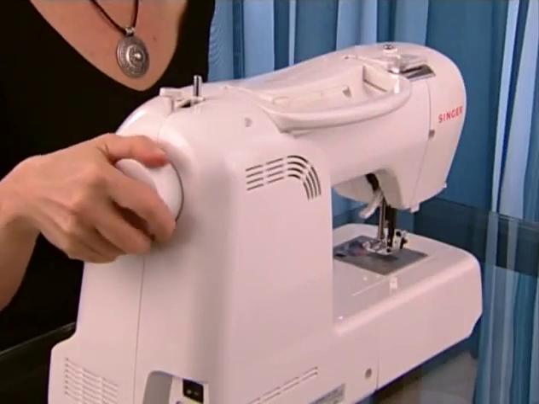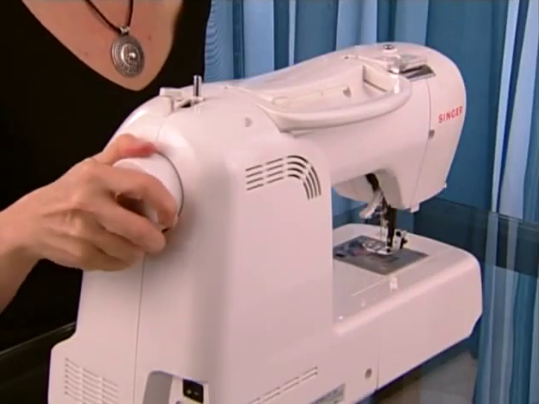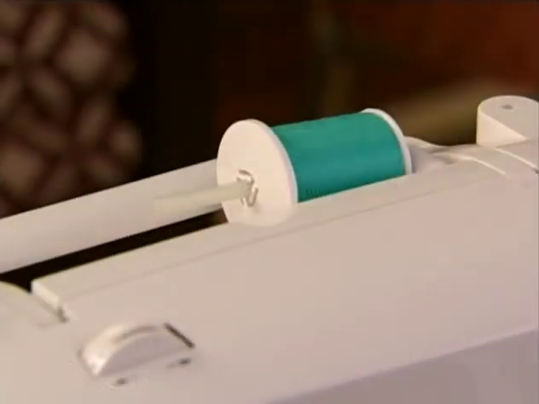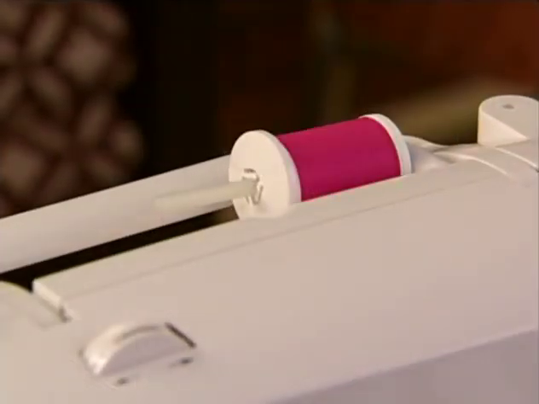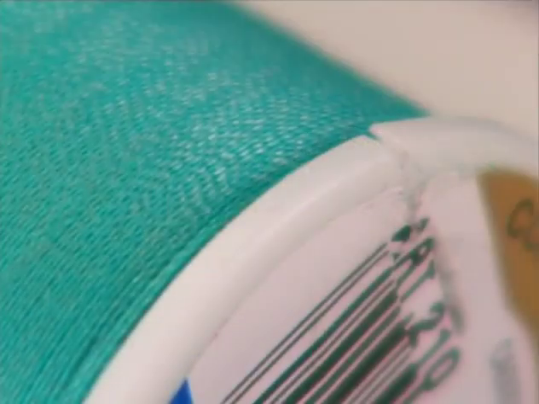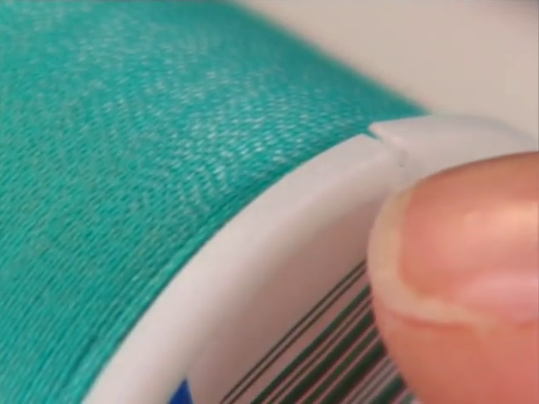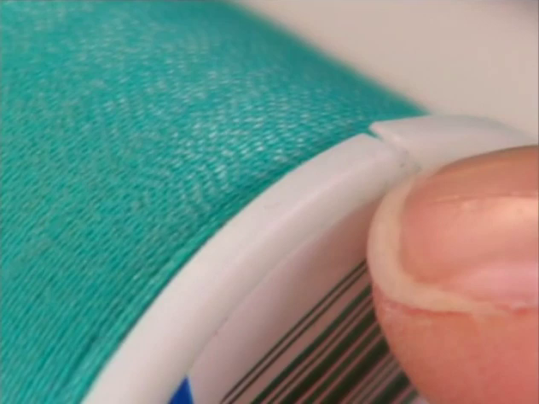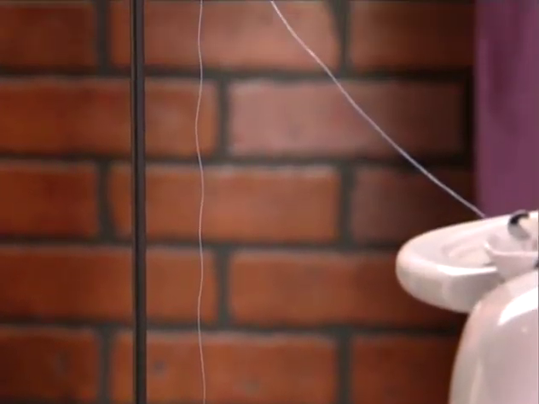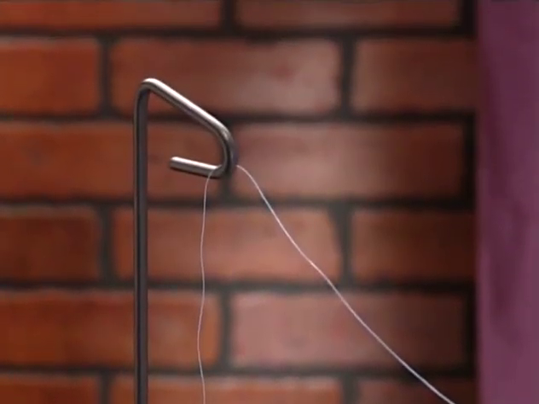Turn the hand wheel to raise the needle to its highest position. When you place the thread spool on the machine, use the spool cap that is appropriate in size for the thread spool being used. If your thread spool has a slit on the end, be sure that end of the spool is on the right so your thread doesn't get caught while sewing. If you are using a cone-shaped spool of thread, it is recommended to place the thread on a thread stand behind the machine for best results.